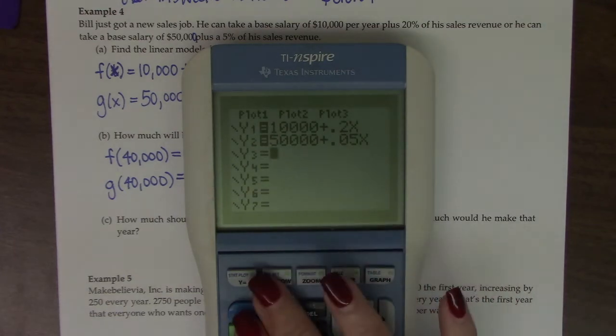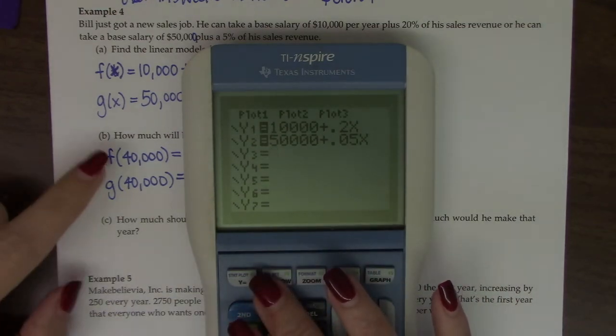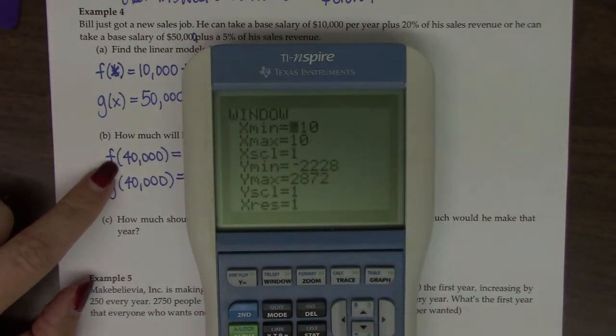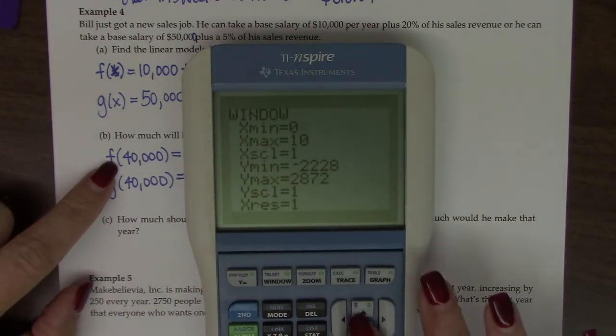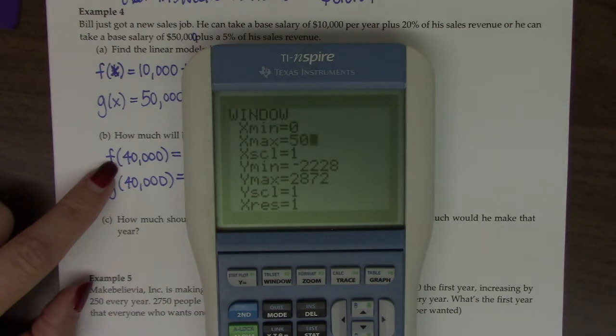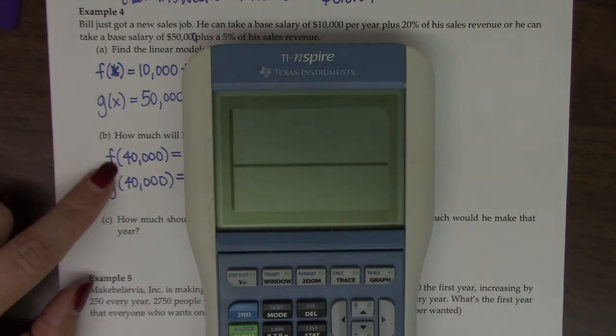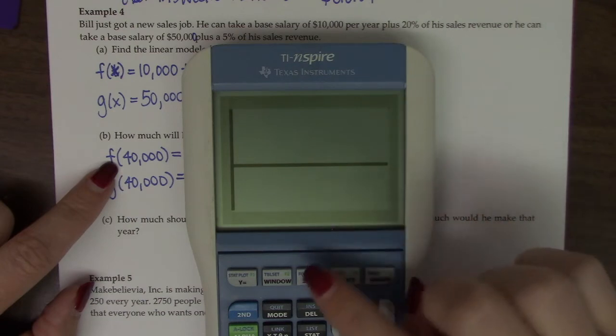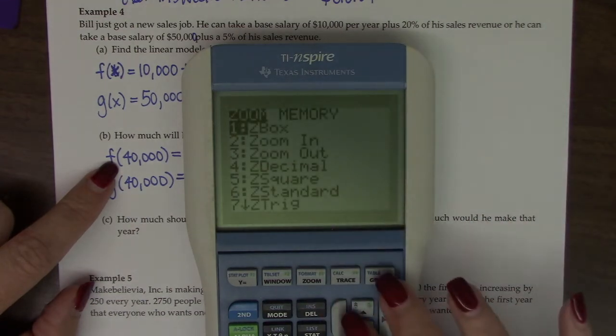I'm definitely going to need to adjust the x scale because I want to plug in $40,000. He can't have less than 0 sales, so let's go out to $50,000 in sales. Now I'm going to graph. Let it churn. You're probably not going to see anything, but now let's zoom fit.